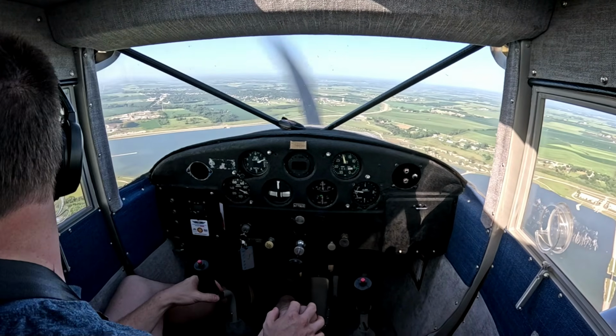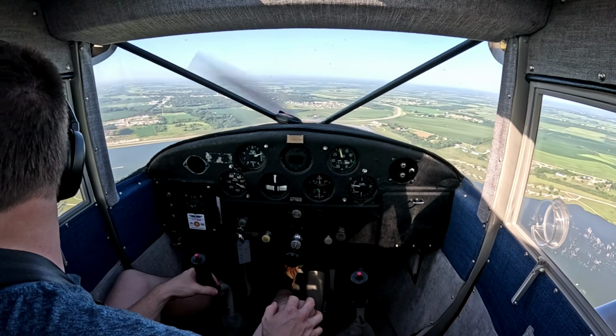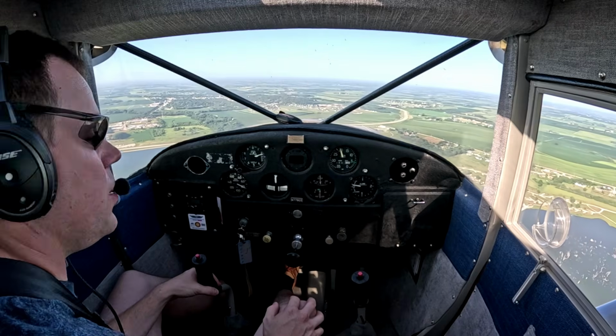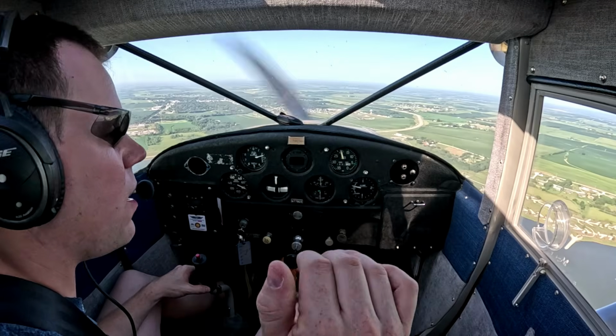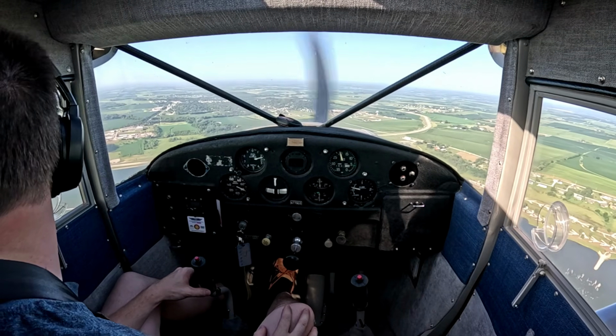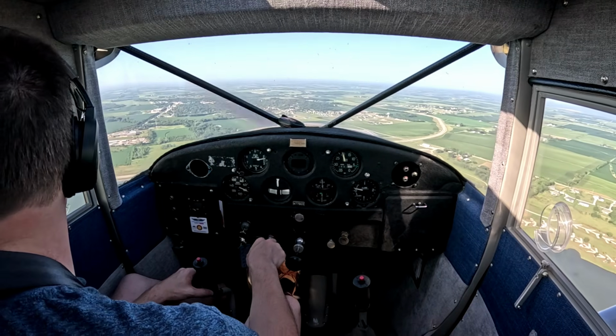Okay, fuel's on both. And then the next one, he came down and closed the spoilers. And we had enough glide to glide almost, I would guess, all the way down the runway in that case. And it showed you just how much drag control you had with the spoilers.